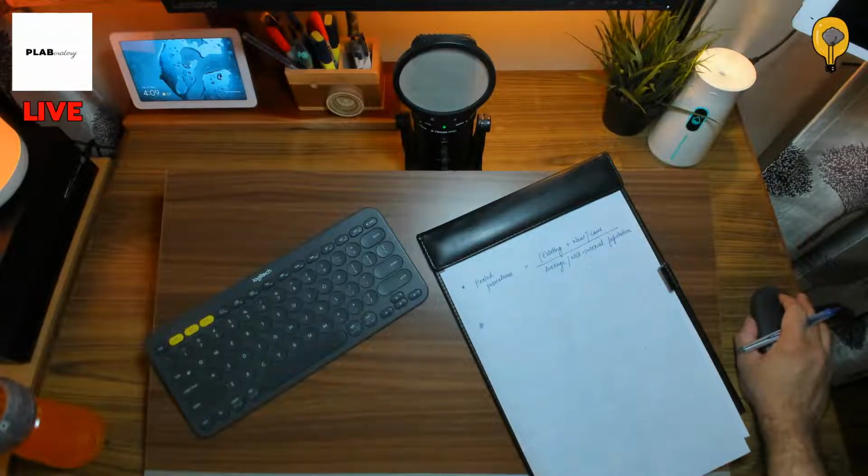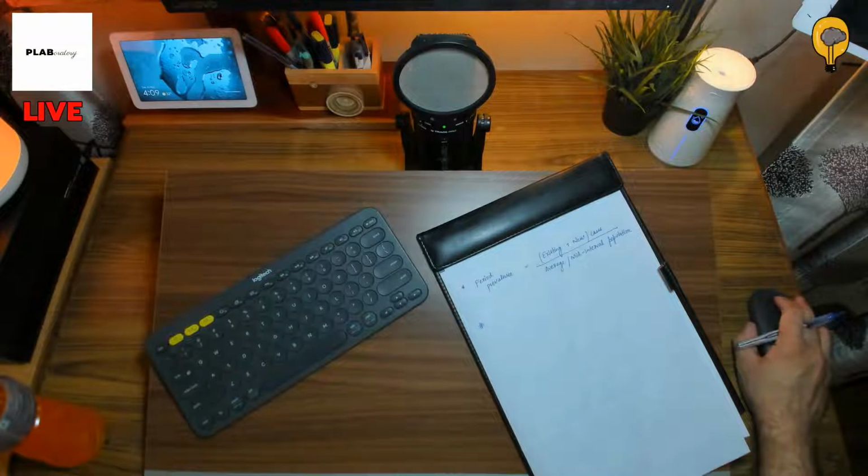So here we have to just calculate the absolute risk. Absolute risk by definition is the percentage of people within a particular group affected by a certain event.